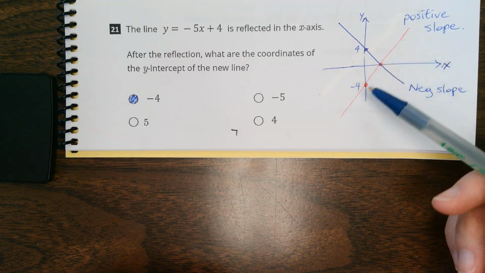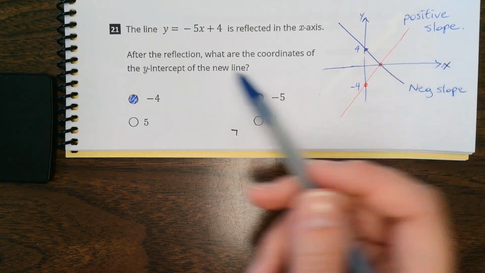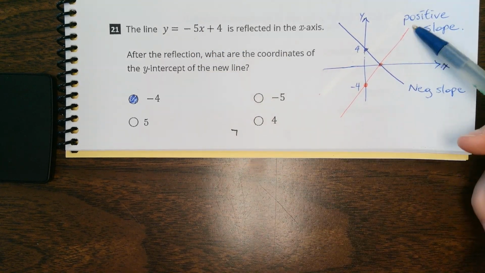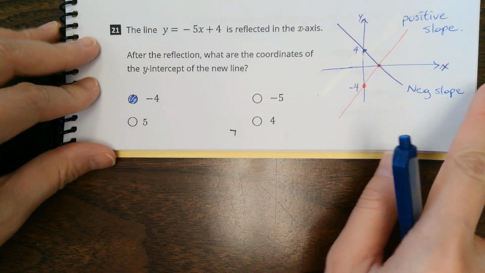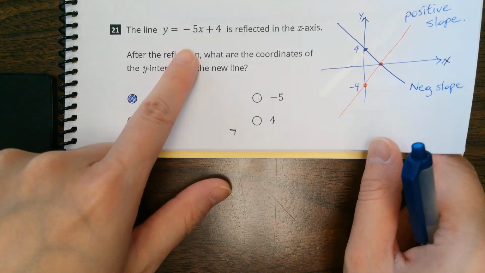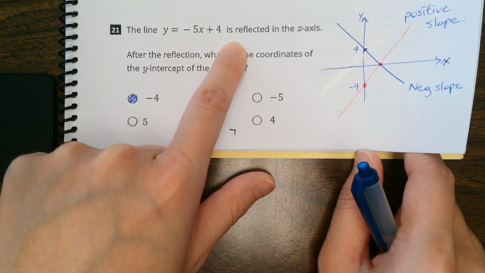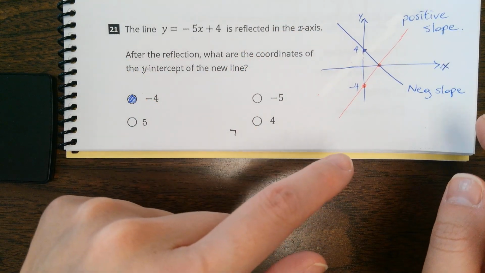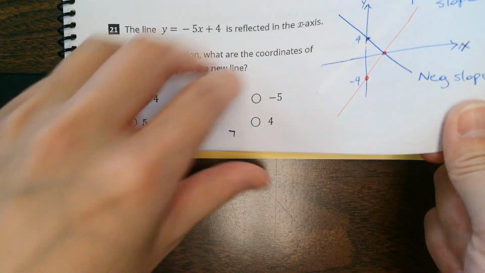Anyone know? 5. Good. It was -5. After you reflect it, it would be +5. There's the other one that we did in class as well, which was rotation. Remember rotating? Then it would be the negative reciprocal slope because it rotated 90 degrees.